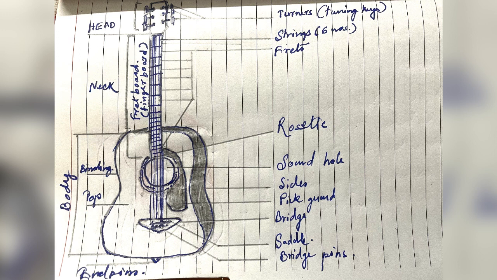Now, we shall begin from the left-hand side of the page. The guitar layout is broadly categorized into three aspects: the head, the neck, and the body. In the head portion, there are tuners or the tuning keys. There are 6 tuning keys for 6 strings. Individually, you can adjust these to get the correct pitch as per your desired tuning or standard tuning.